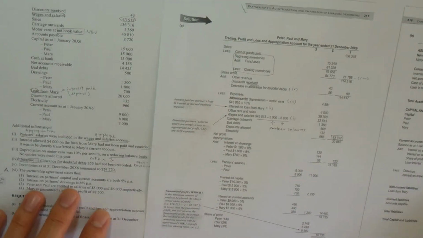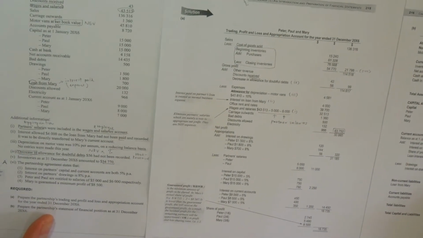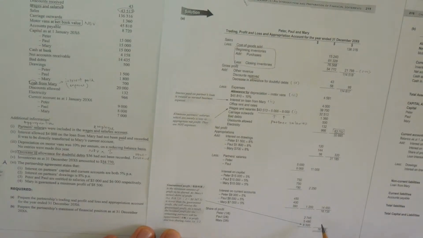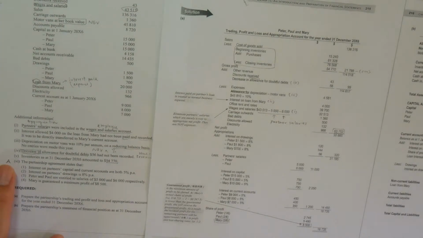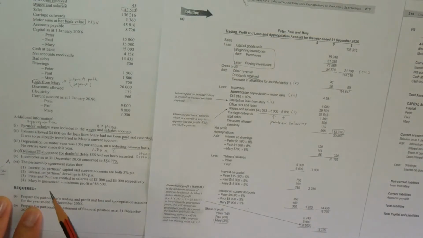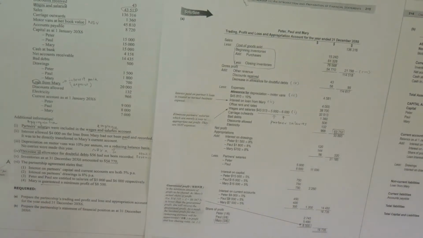But what I want to focus on is this part. You find Mary's share of profit. If you take a look at the additional information, item 6, and then 4, you find Mary's guaranteed minimum profit.